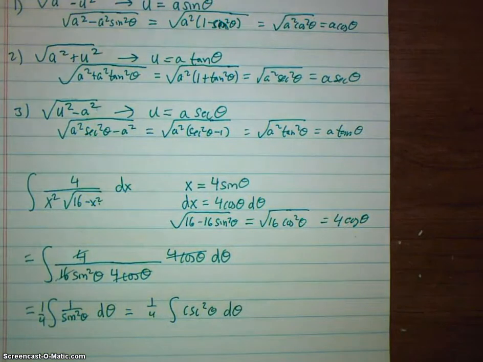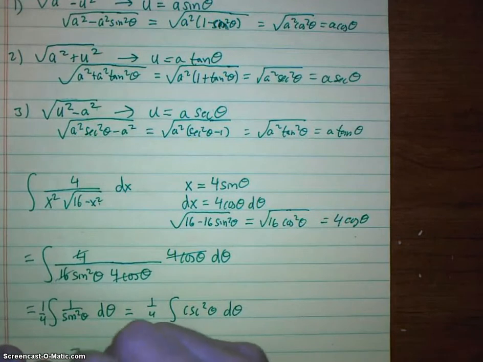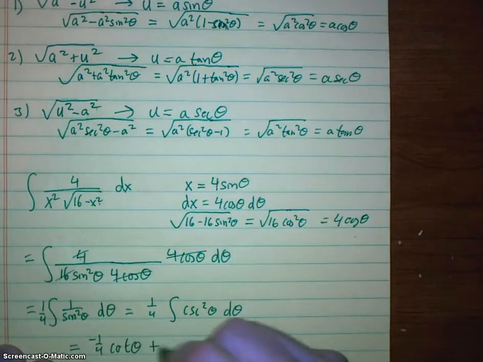And the good news is that happens to be one I know, because I know the derivative of cotangent is negative cosecant squared, which tells me the integral of cosecant squared is negative cotangent. So this is negative 1/4 cotangent theta plus c.